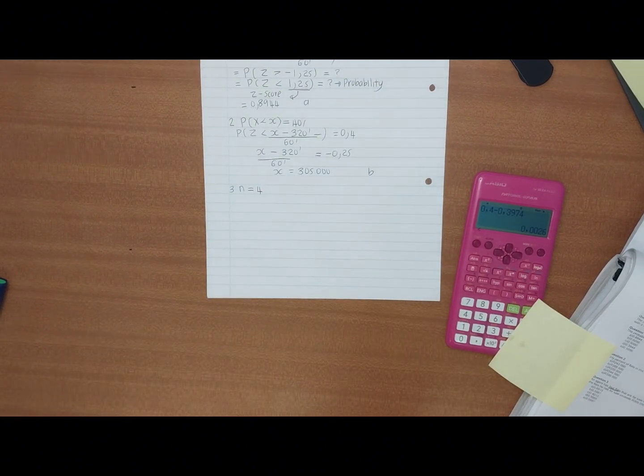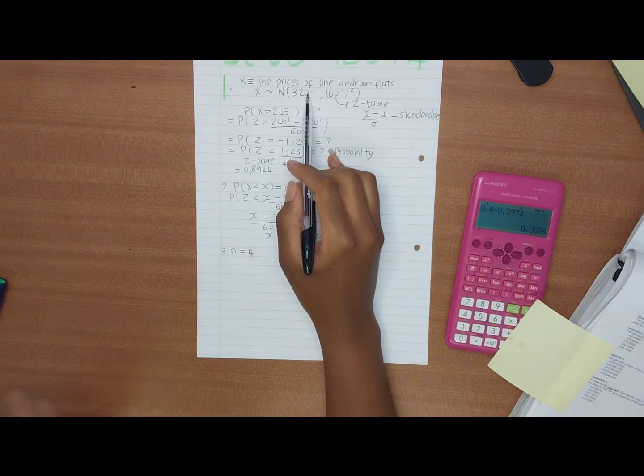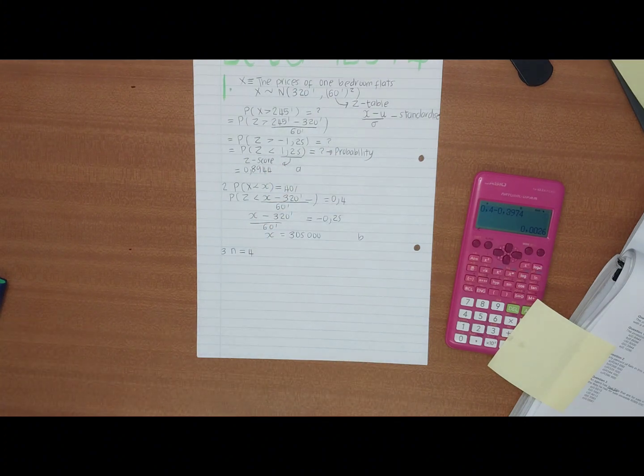The probability that the average price, remember X is talking about the prices, not the average prices. So I need to denote the average prices differently. They are saying the probability that the average price of the flats for sale exceeds 305,000. So let us work with that.